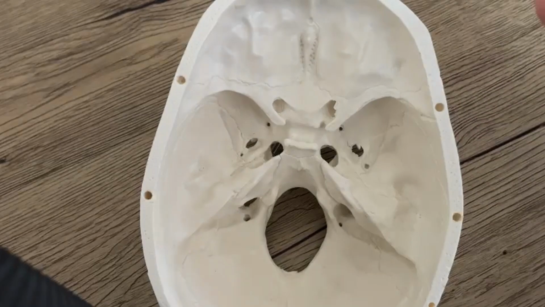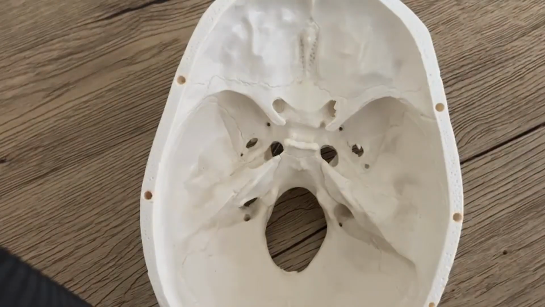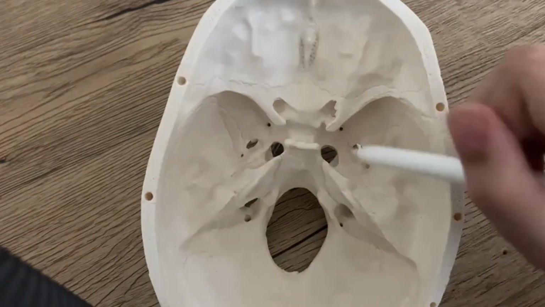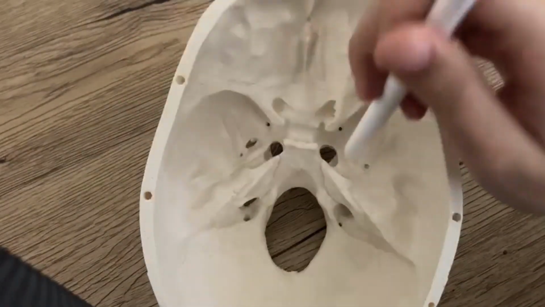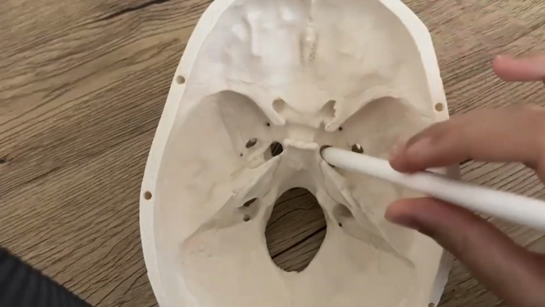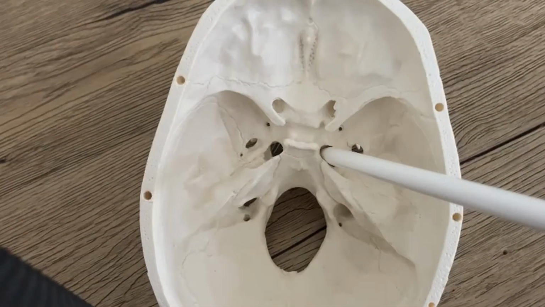Ophthalmic nerve branches can enter through the superior orbital fissure. Okay. Now let's go. We discussed these. Now we have another foramen here. The foramen that we see is known as the foramen lacerum. Foramen lacerum, how can I know?